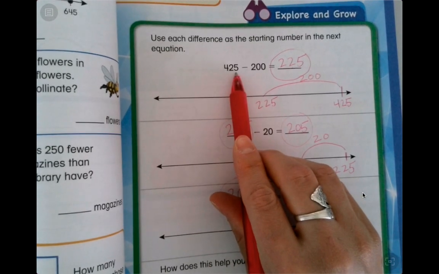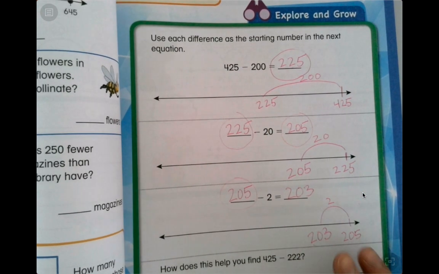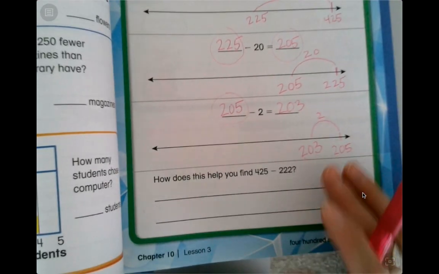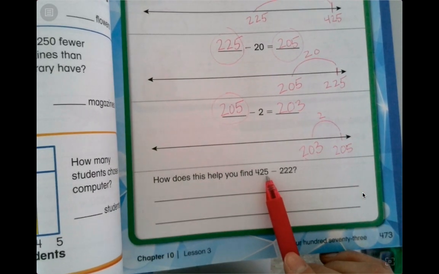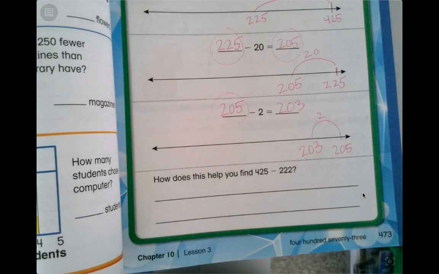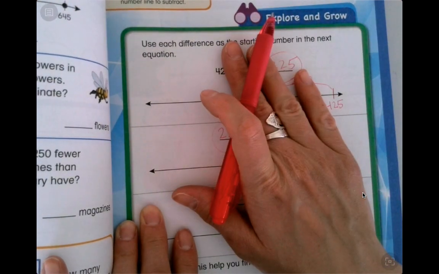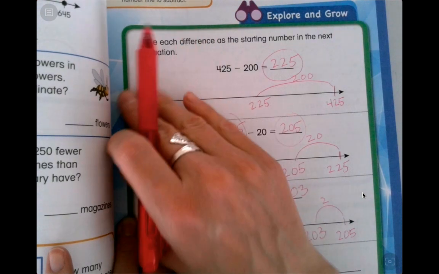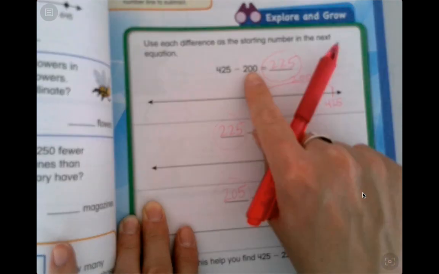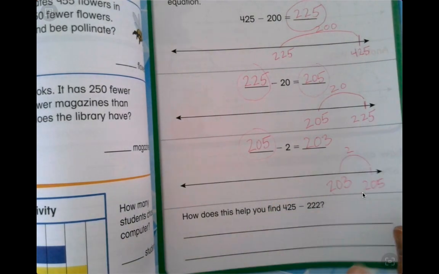Did we take 425 and did we just do the same thing? 222. How does this help you find 425 subtract 222? Well, did we just do it? Yeah, we just did that. So that's what I like about this, okay? You can do it in one number line, how we kind of did it yesterday, or you can break it apart into 3 different number lines. All right, we talked about that. Let's go to the next page.